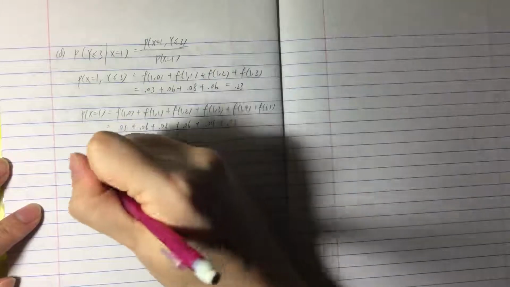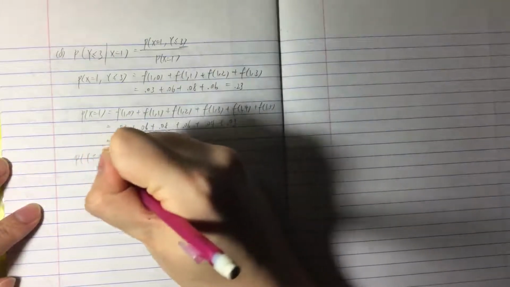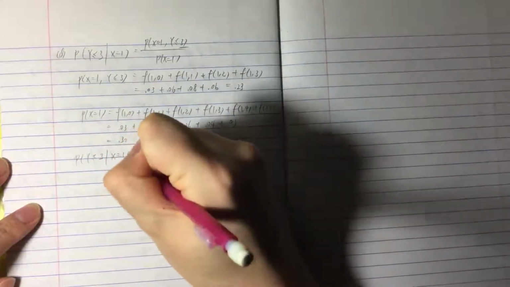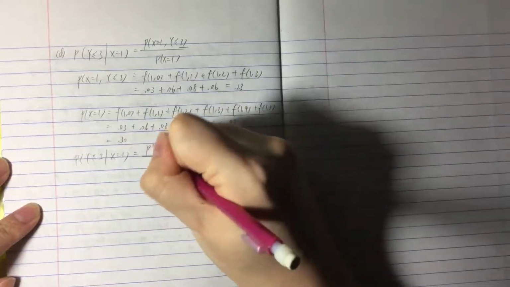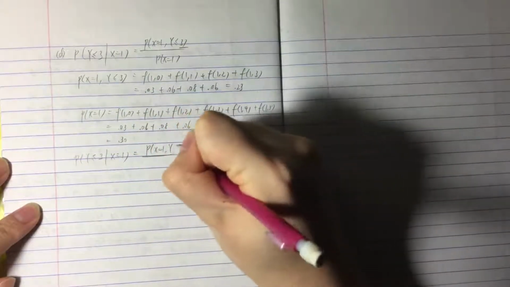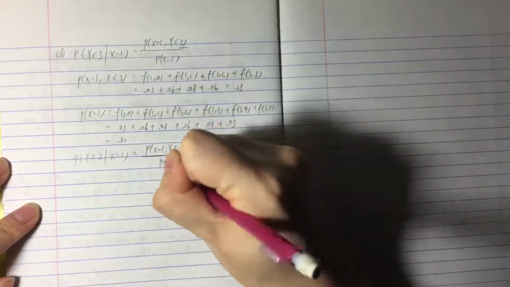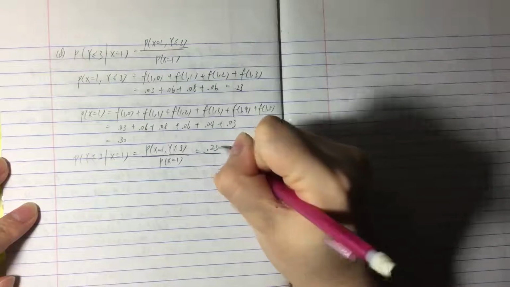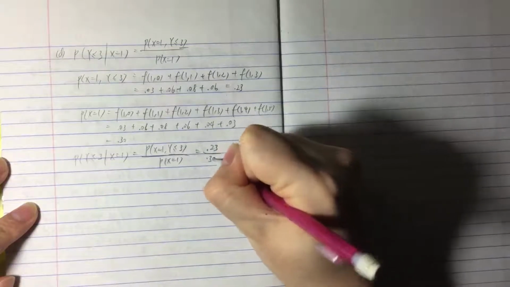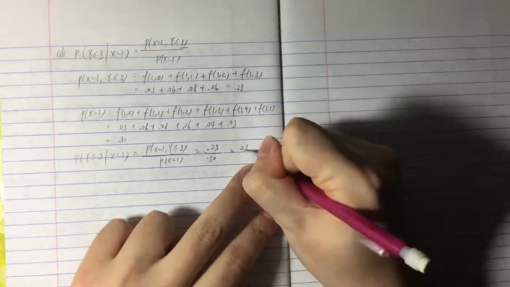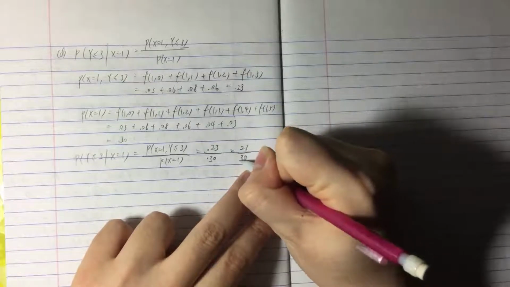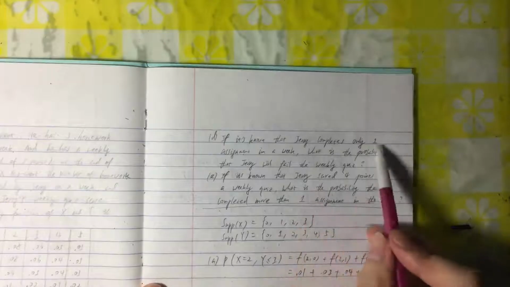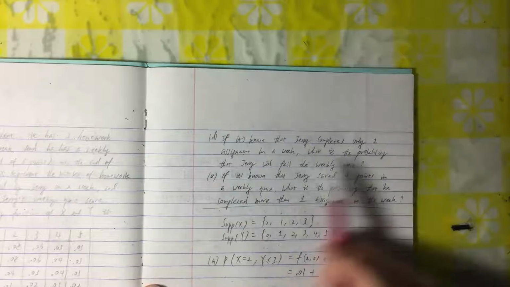So for the conditional probability, y less or equal to 3 given that s equal to 1, it's probability that s equal to 1, y less or equal to 3 over probability that s equal to 1, which is 0.23 over 0.30, which is 23 over 30. That's the probability that Jerry completes only one assignment and fails the quiz.